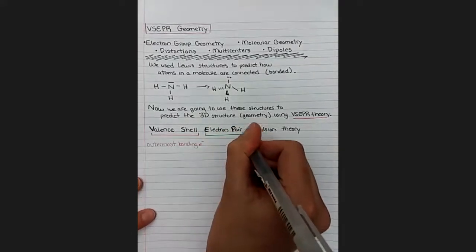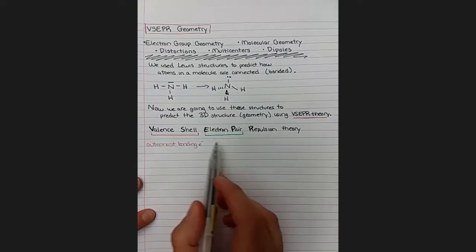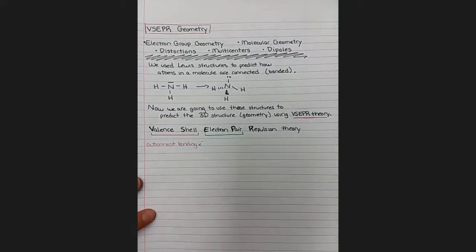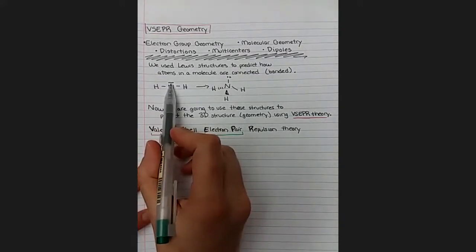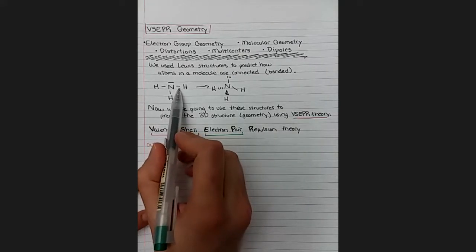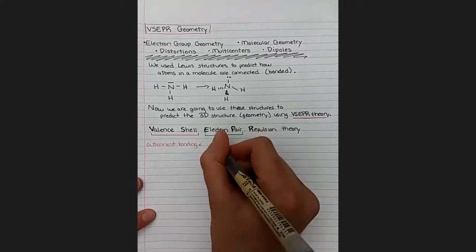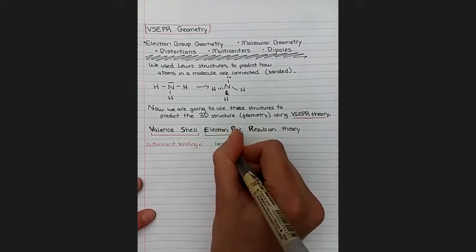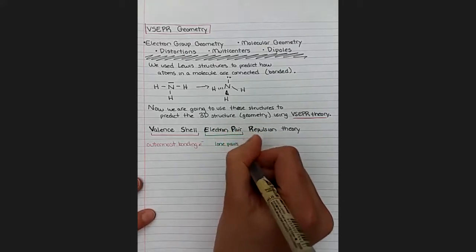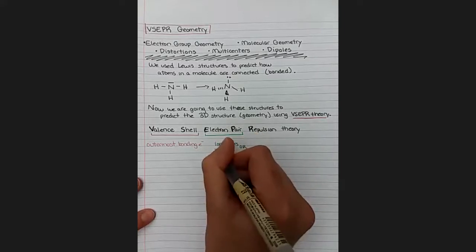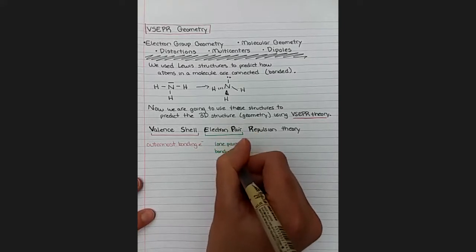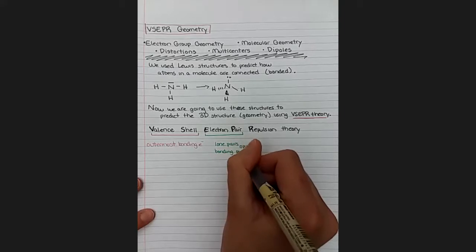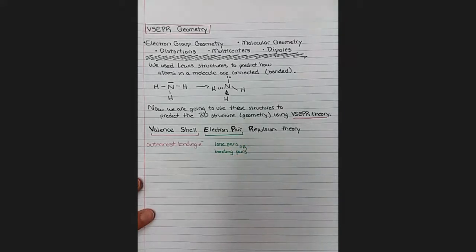The next chunk is electron pairs. And so we saw when we made the Lewis structures that electrons live in pairs, and they can be in 2 types of pairs, a lone pair that only belongs to 1 atom, or a bonding pair that's shared between 2. So these can be lone pairs or bonding pairs. And it's going to be important that we know which type of pair it is, as you'll see.